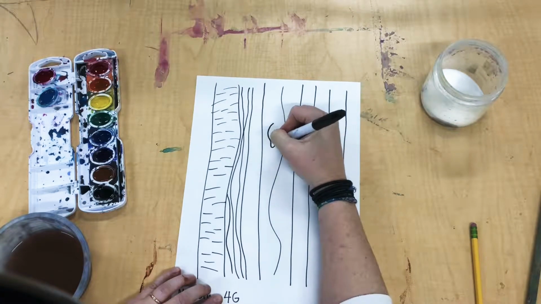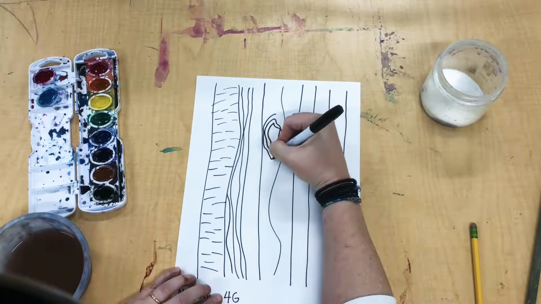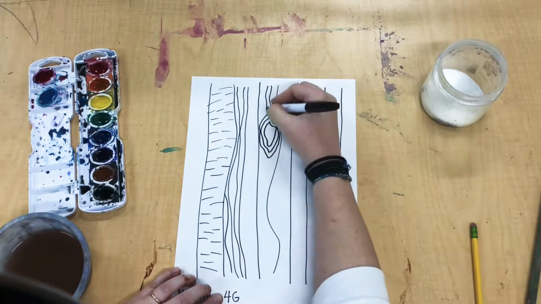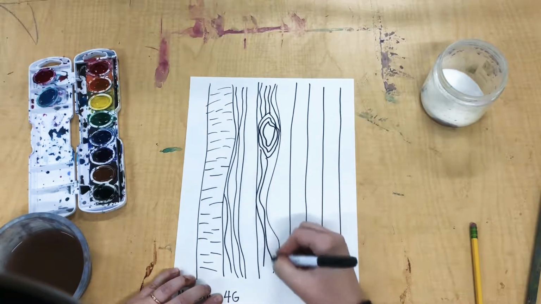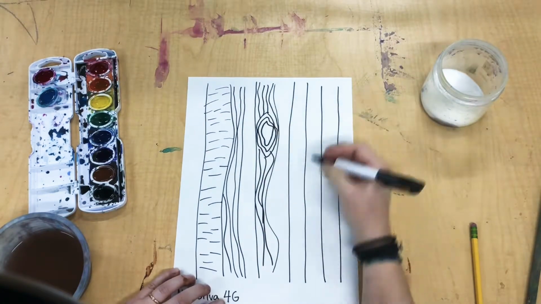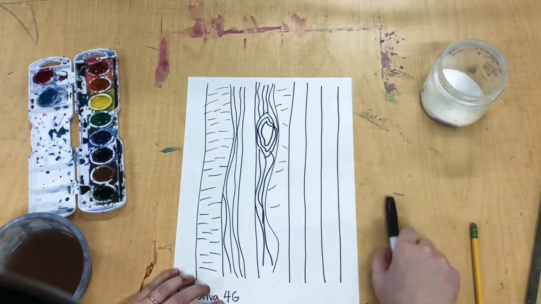I could draw a circle with some lines around it. Say it's like a hole in a tree. And I'm just gonna fill up my whole paper with lines.